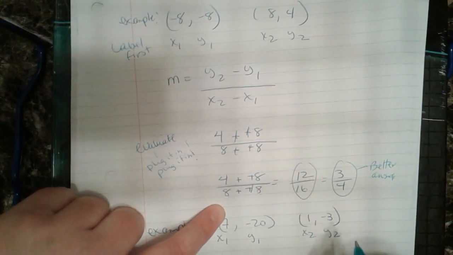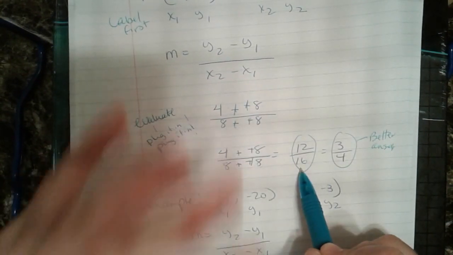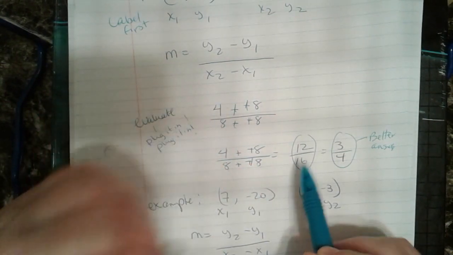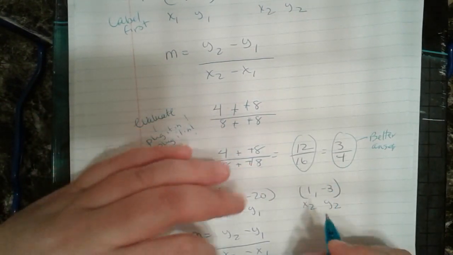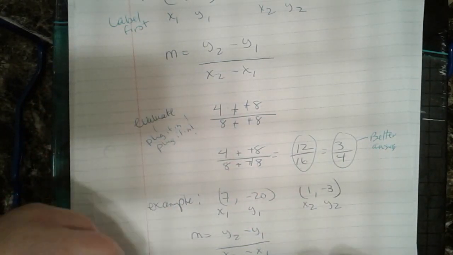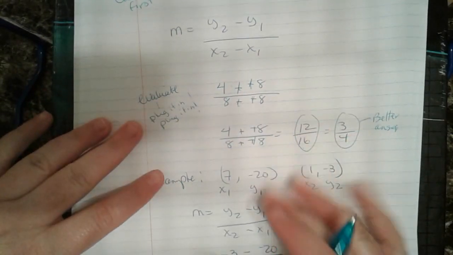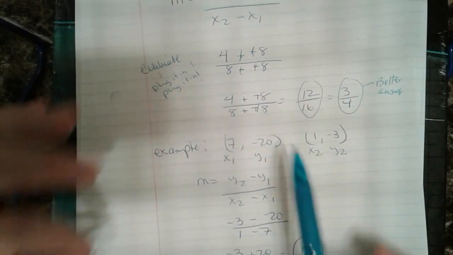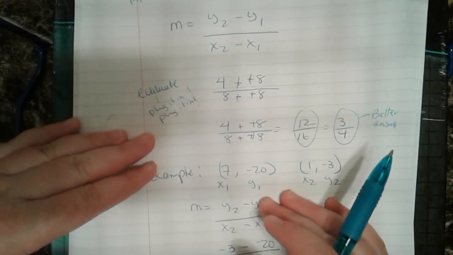Not saying that this is wrong, because it's not. They're equivalent. It's just not the simplest form. And when we are doing things, we are looking for the simplest form. So, again, let's do one more problem together, and then I'll give you guys a couple problems to do on your own.